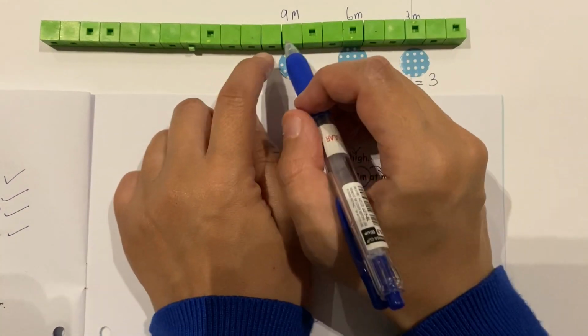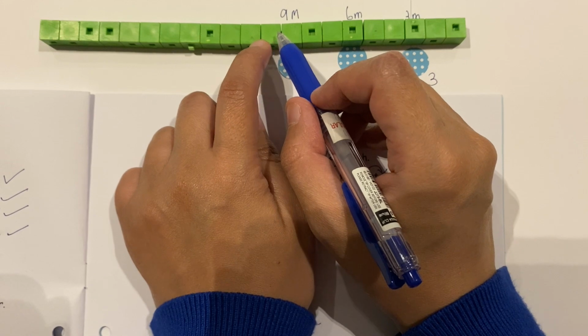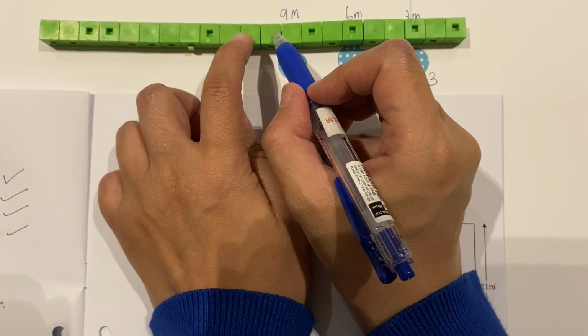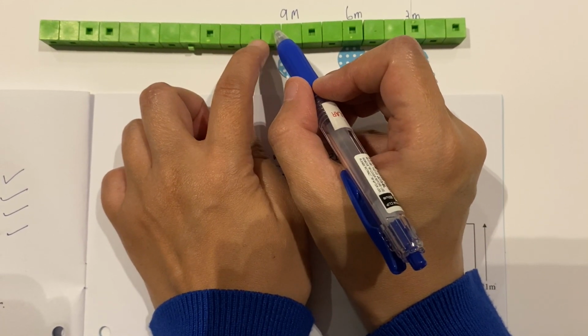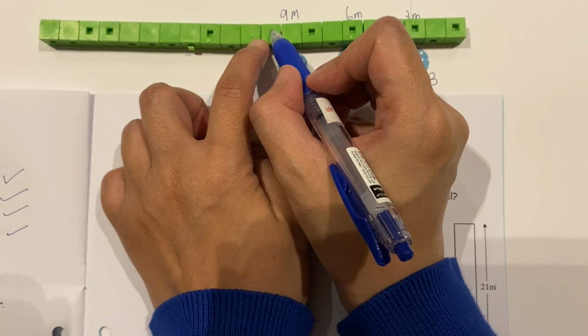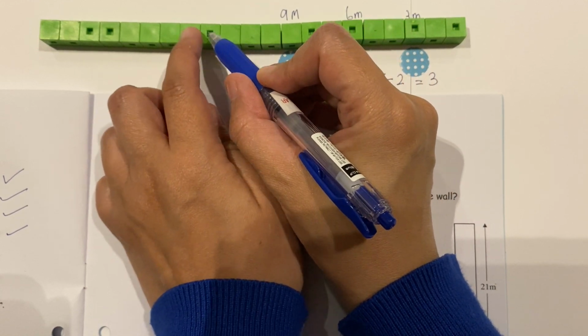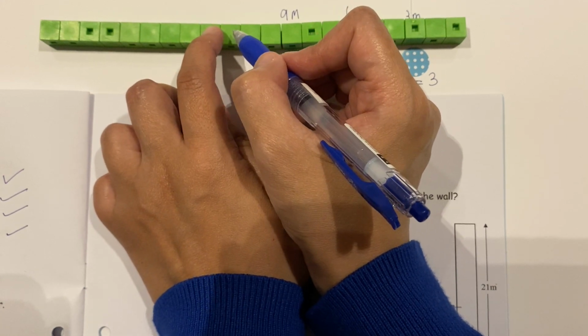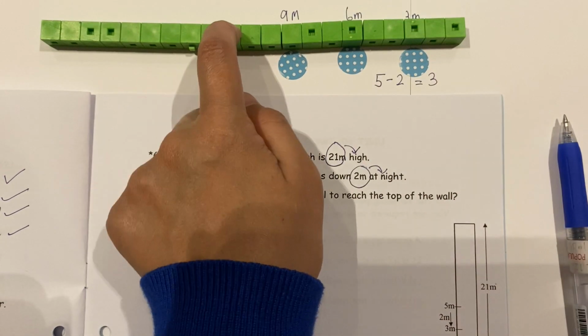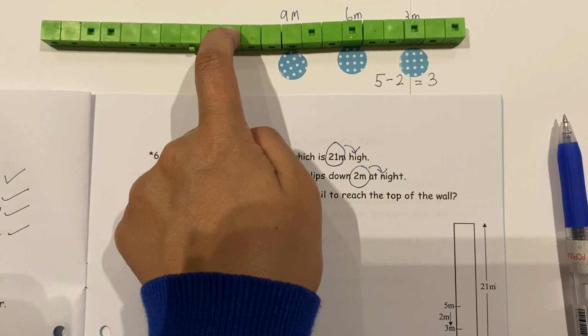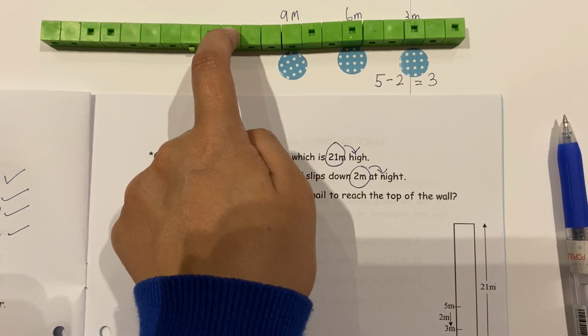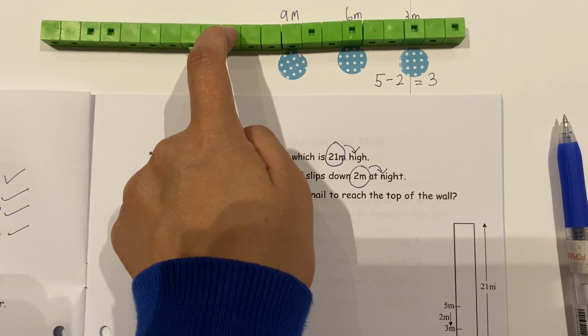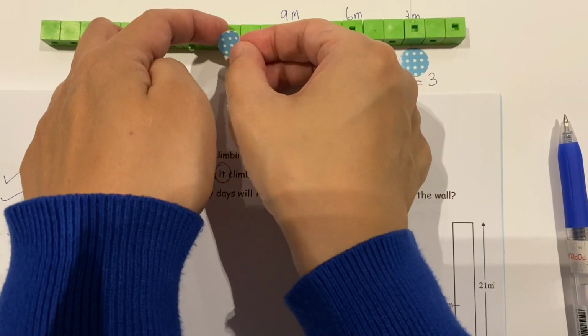Right, so you continue counting. From here, that's another 5 meters. 1, 2, 3, 4, 5. Slip 2 more. 1, 2. It goes back 2. So I put in the sticker here.